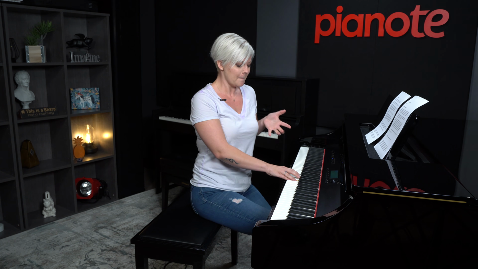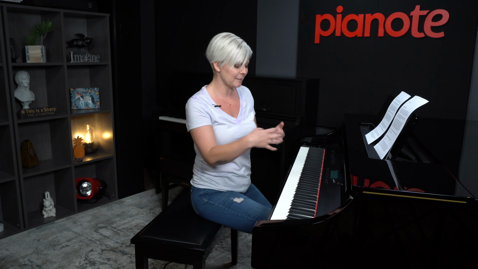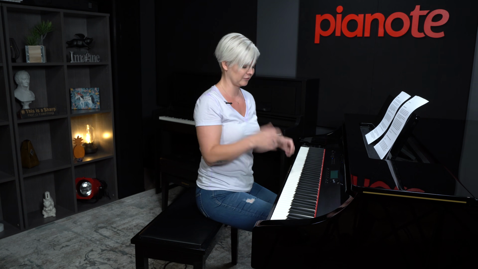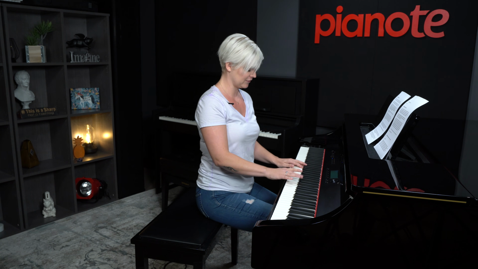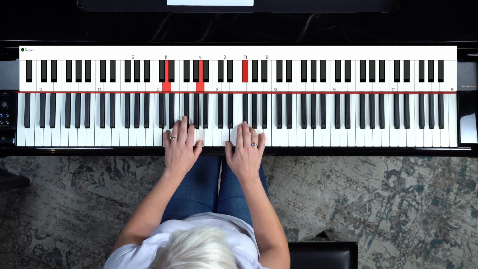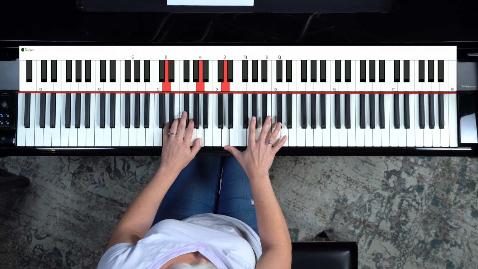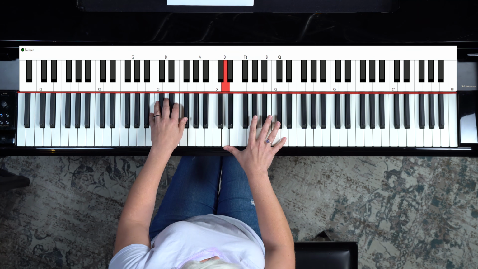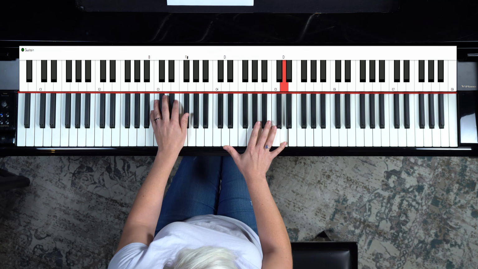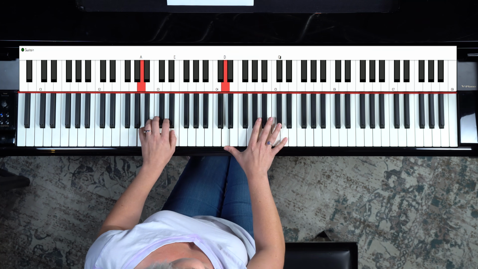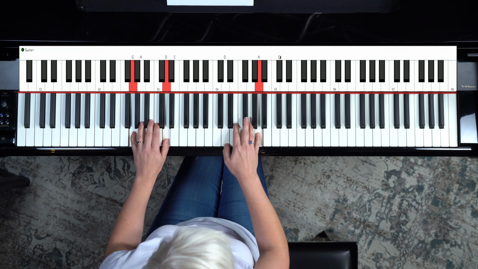And the 7th does the same thing. The reason for this is that they're actually pulling your ear back to that tonic. That's where your ear wants to go. So watch what happens with the 7th tone, which in this key is C sharp. Notice how you're like, oh, we gotta go here. That's the pull to the tonic. And it's beautiful.